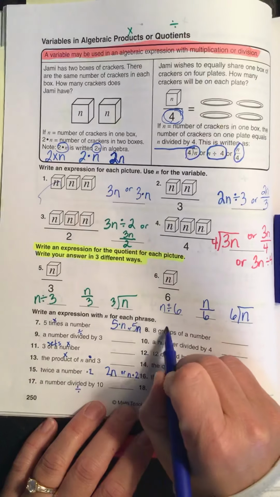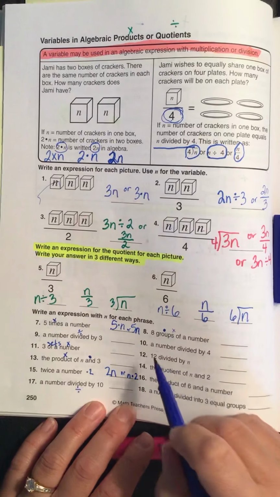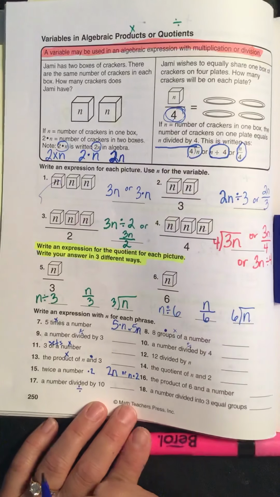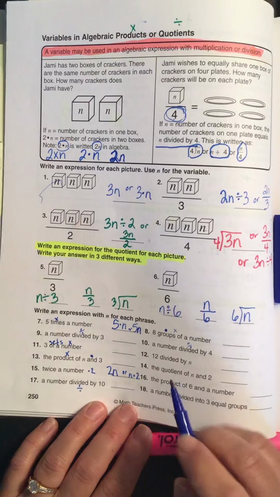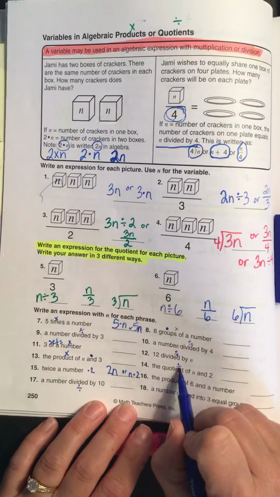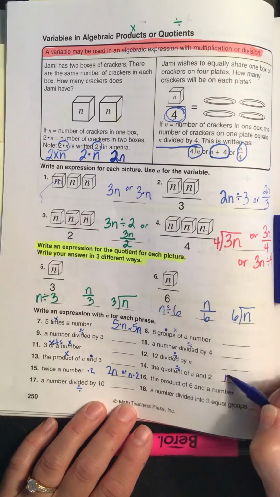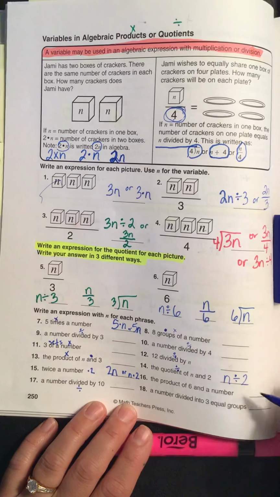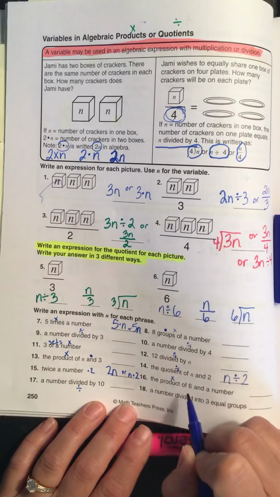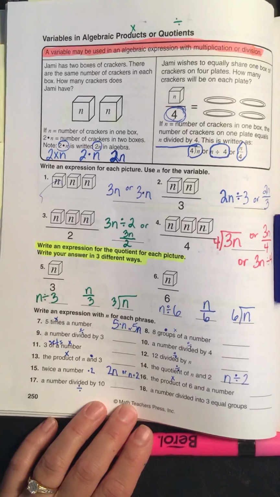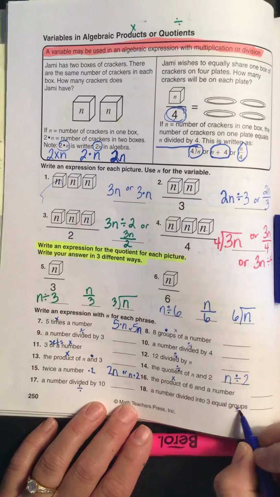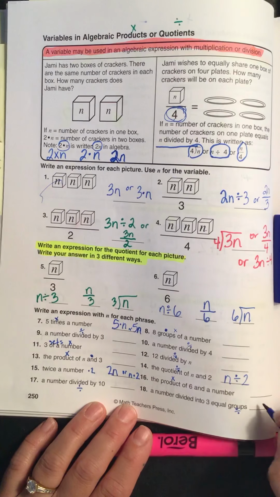8 groups, so this is multiply. A number divided by 4, so put n divided by 4, however you are most comfortable writing it. 12 divided by n. The quotient goes with division of n and 2, so n divided by 2. Division. The product is multiply 6 and a number, so 6n, 6 times n. A number divided into 3 equal groups, so division. So n divided by 3.